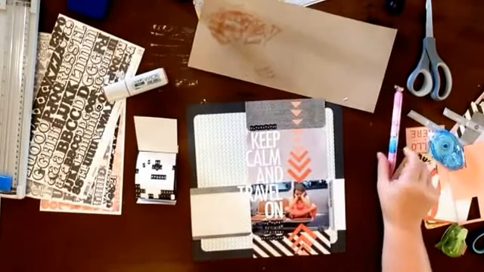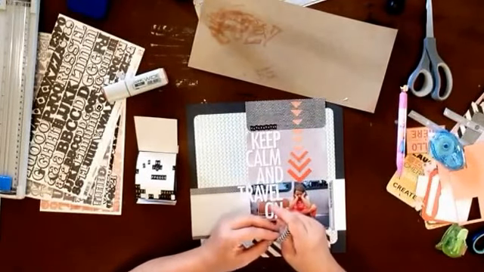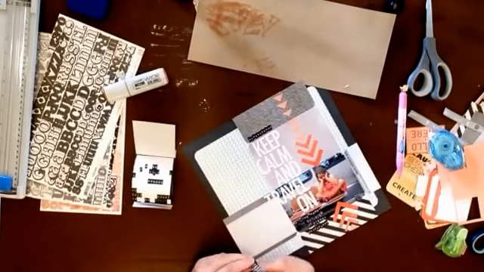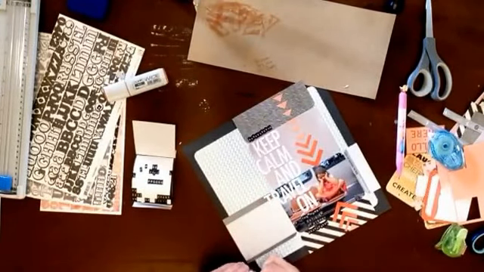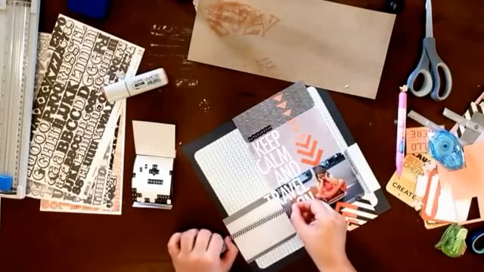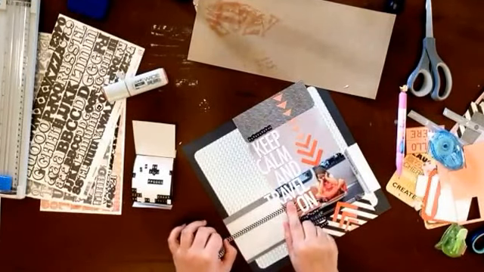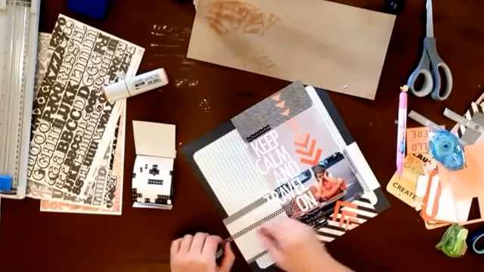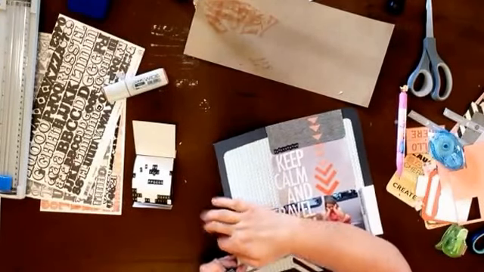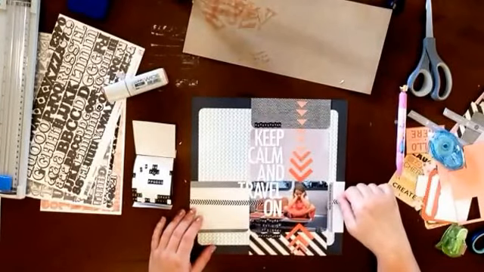Okay, so I have washi, and I have it in these colors. And I think what I'm going to do is, let me go over everything, see how that looks. If I don't like the way that looks, I could put it underneath.